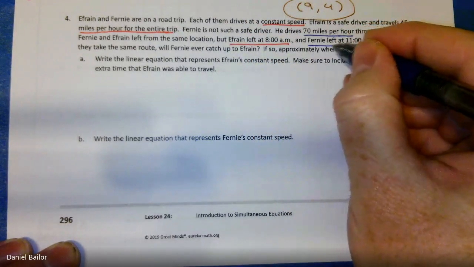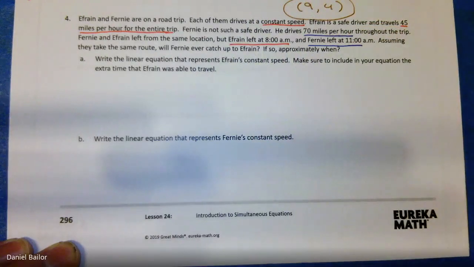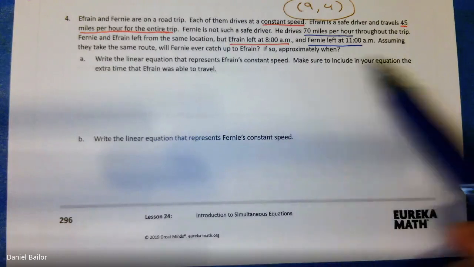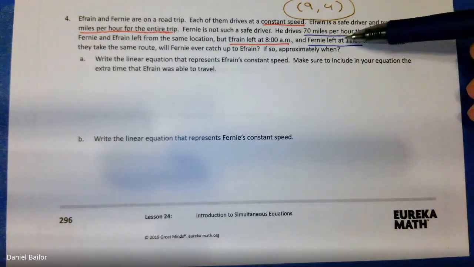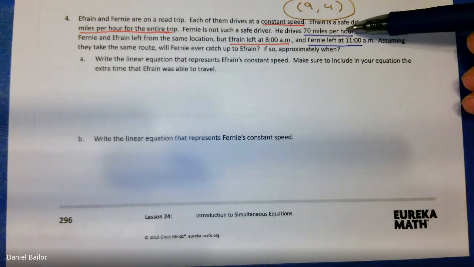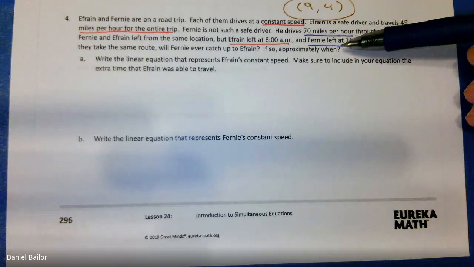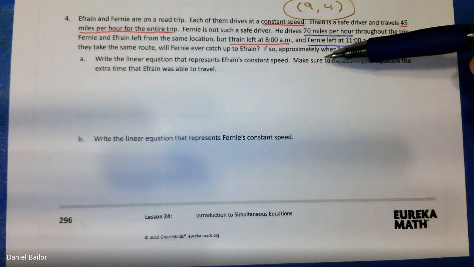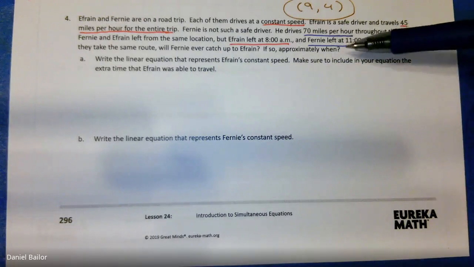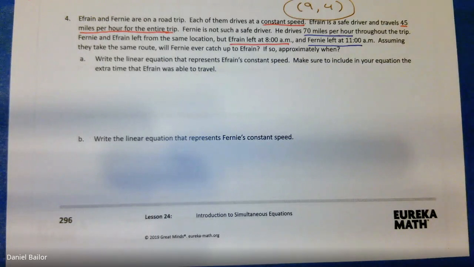Fernie left at 11 a.m. Assuming they take the same route, will Fernie ever catch up to Efren? So Fernie left later. He left 3 hours later, at 11 instead of 8. But Fernie also drives faster. So Fernie left later, but he drives faster. So the question is, will he catch up? Will they meet? And if they will meet, when?